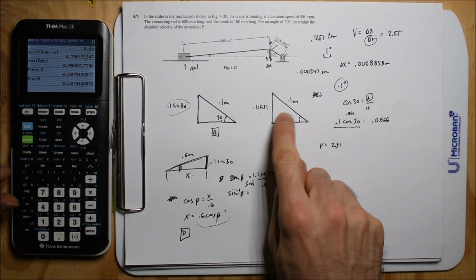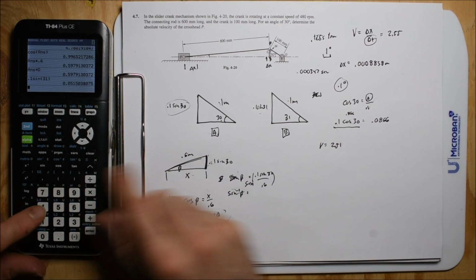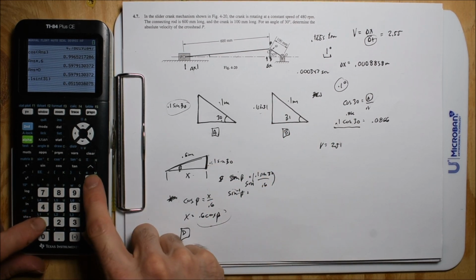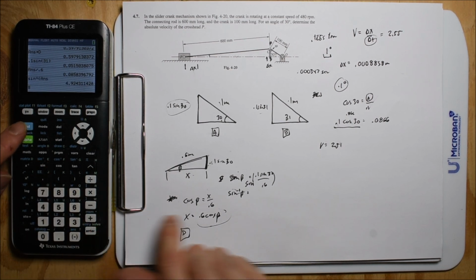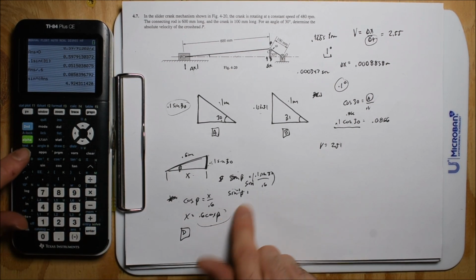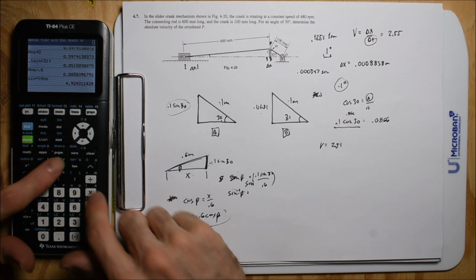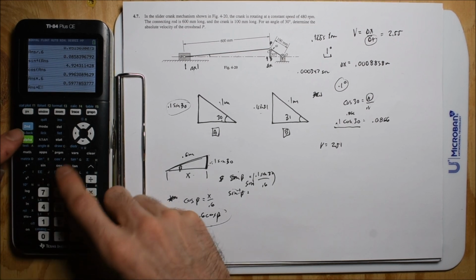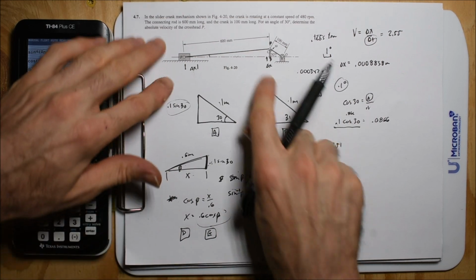Okay, now we're going to do the same thing for this one. So we're going to go 0.1 sine 31 to get this distance. Once we got that, we're going to go divided by 0.6, inverse sine of that, and then we're going to take that angle, which is 4.9 degrees, cosine that angle, and then times 0.6. Store that as alpha e. So now we have this. So now the velocity of this slider is actually the change.